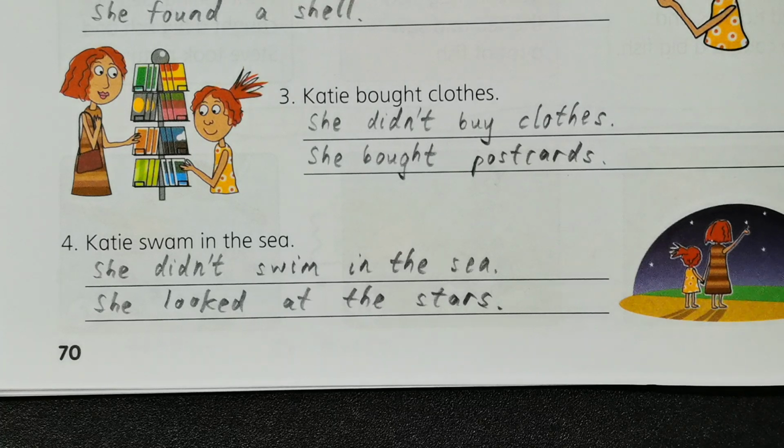So that's it for this page. Maybe this challenges your vocab or your grammar, but that's fine. As long as you practice, then you will master it. So that's it for this page.